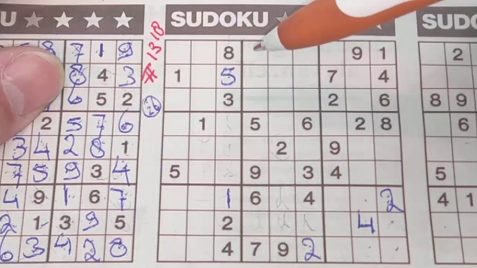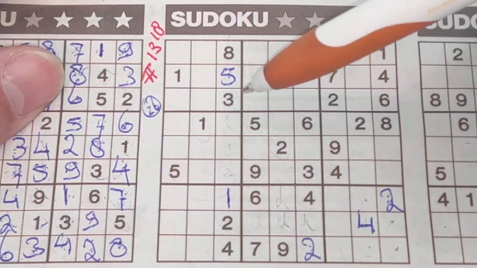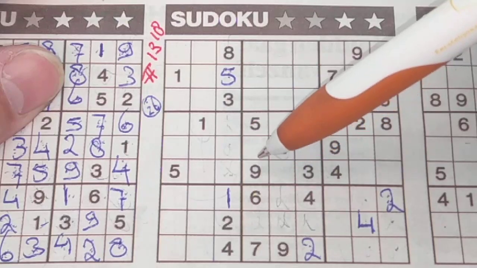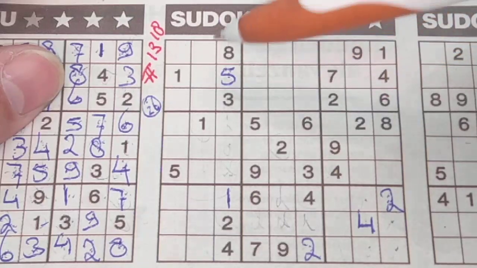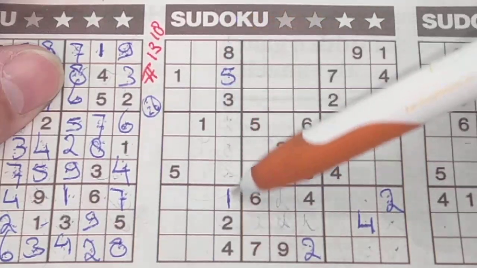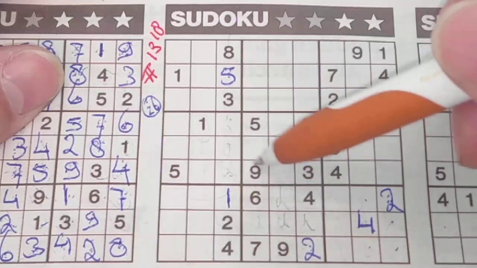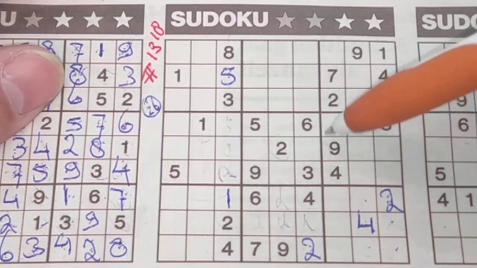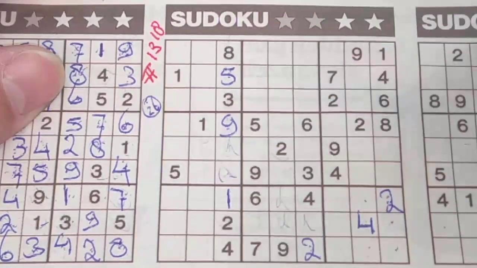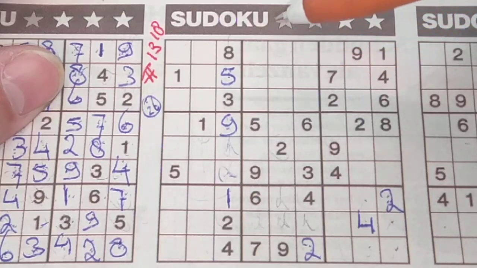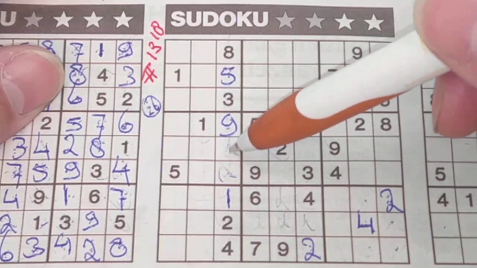3, 6. No. 6, 7, 9. 3 missing numbers in this column, the third column. One of the missing numbers is 9. We see here 9, no 9 there, here 9, no 9 there. The only place for the 9 should be there. These 2 boxes I cannot fill this yet, need to wait. The 6 and the 7.